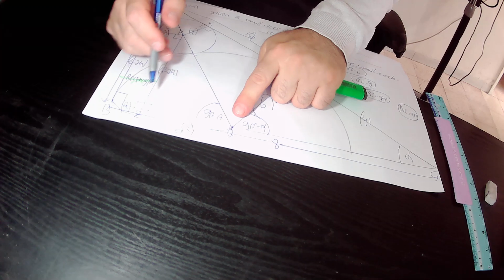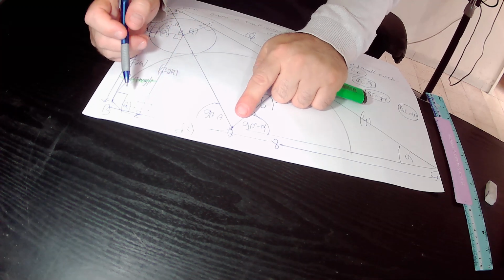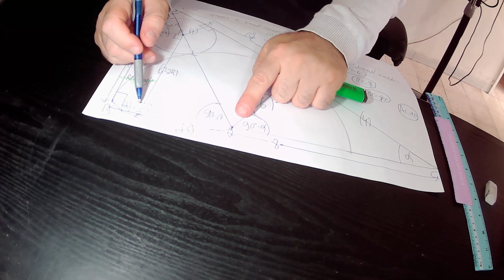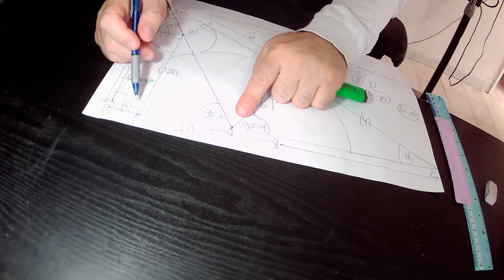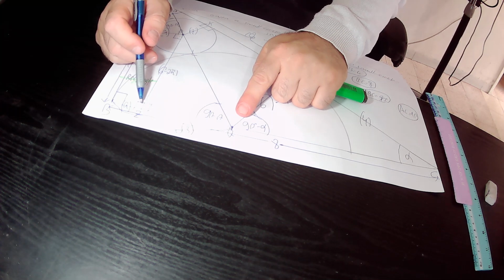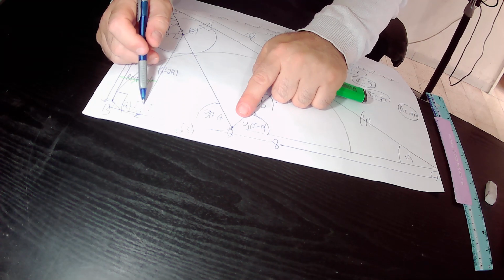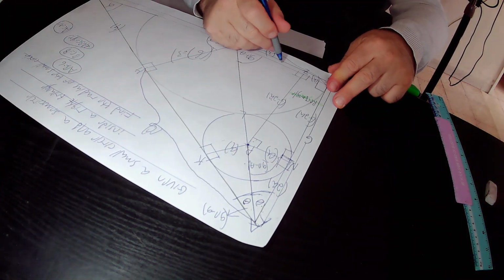What is the length of the missing QZ? QZ equals BQ minus BZ. Again, QZ or ZQ equals BQ minus BZ. So ZQ equals BQ, that is 3, minus BZ, that is A. So in total, ZQ equals 3 minus A. I'll write it down. ZQ equals 3 minus A.